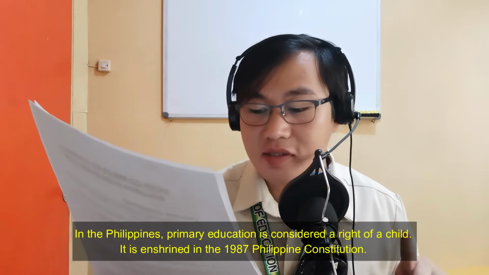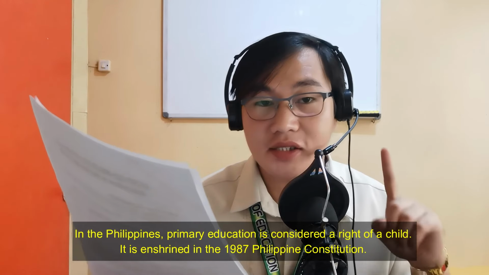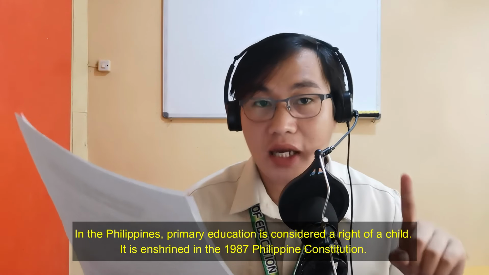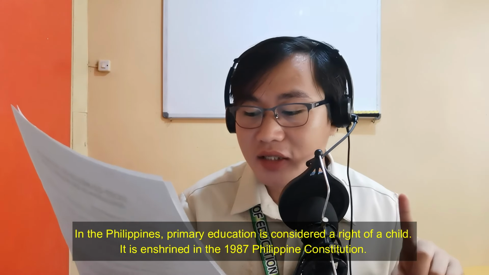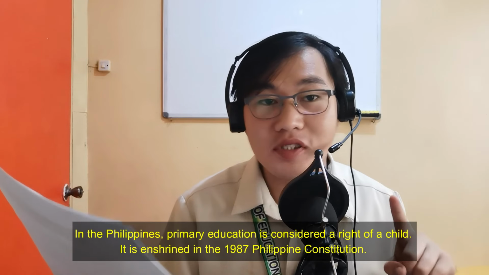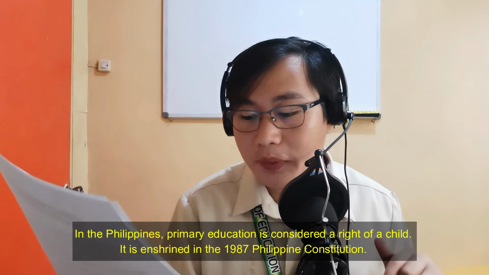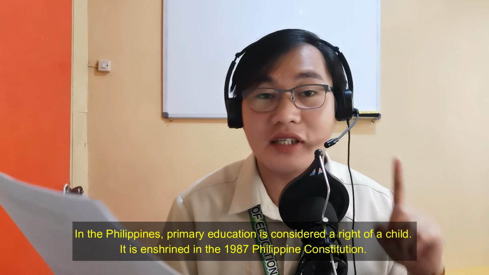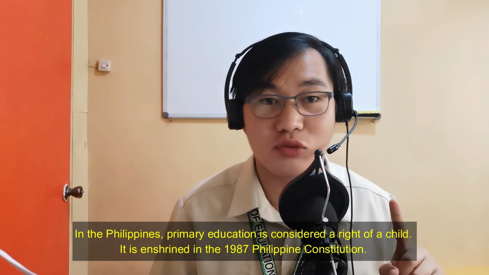In the Philippines, primary education is considered a right of a child. It is enshrined in the 1987 Philippine Constitution. So para po sa lahat, you open Article 14 of the 1987 Philippine Constitution. Article 14, nakasaad po doon ang karapatan ng tao when it comes to the world of education. Ano ang right mo?